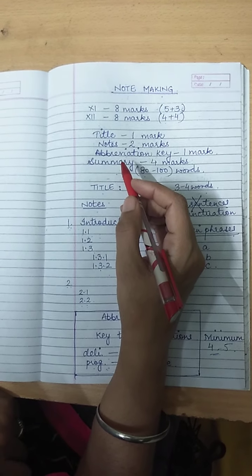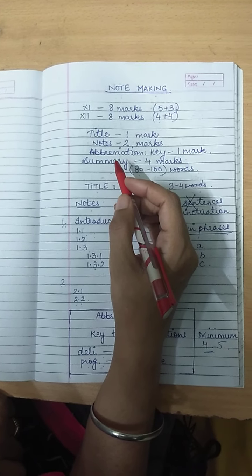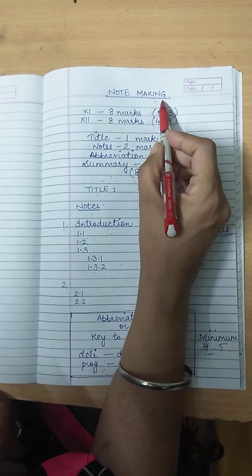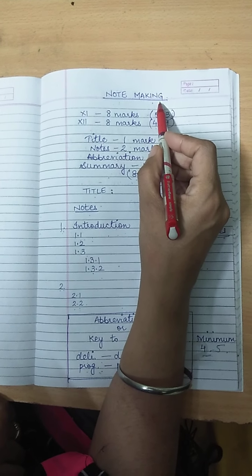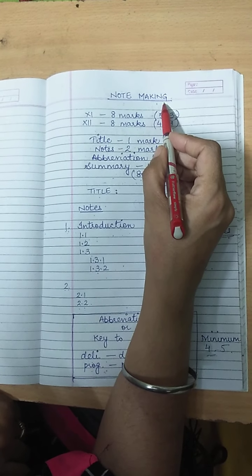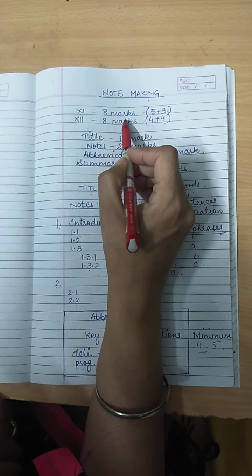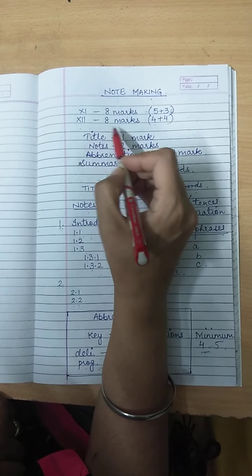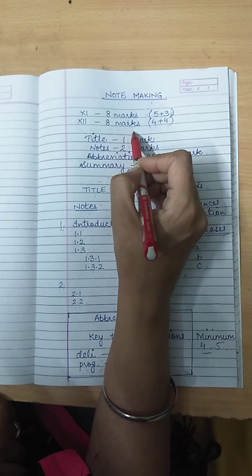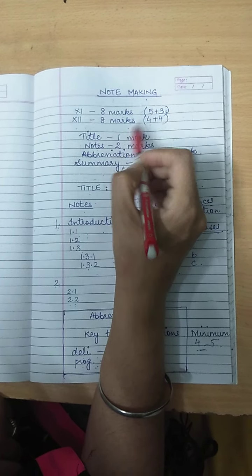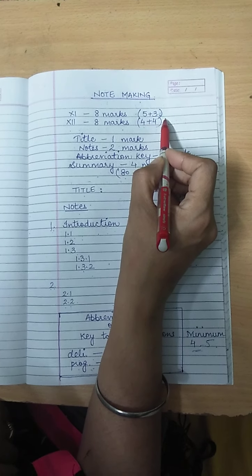Our today's topic is note making. Note making is a very important part of the English paper. In class 11 it carries 8 marks and in class 12 it is also 8 marks. There is a distinction in the division of marks in note making.